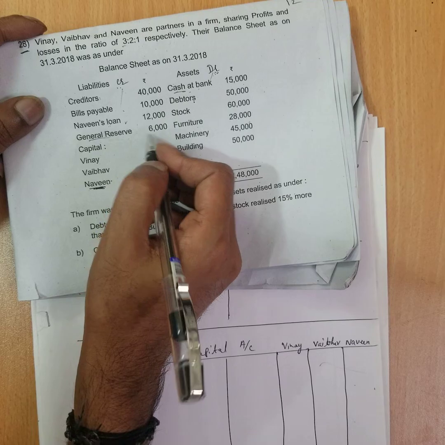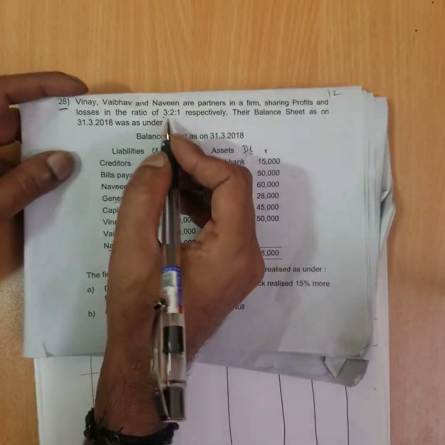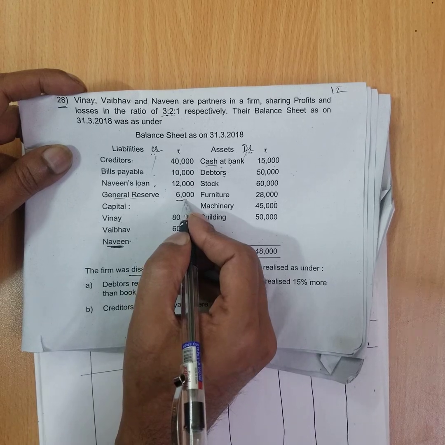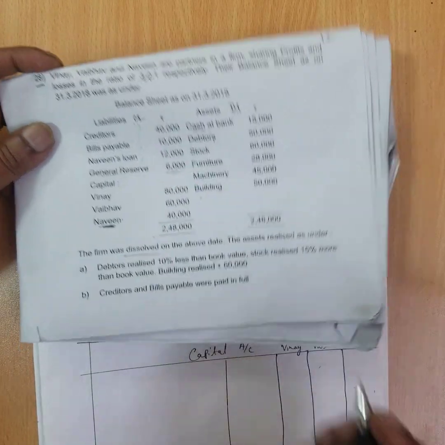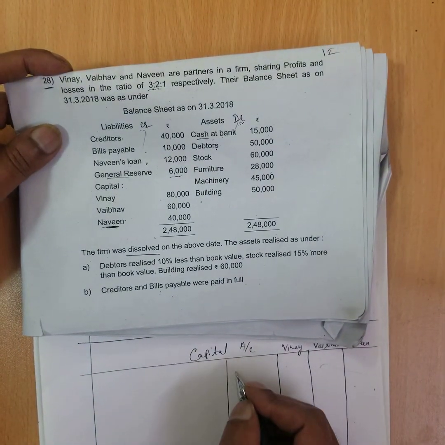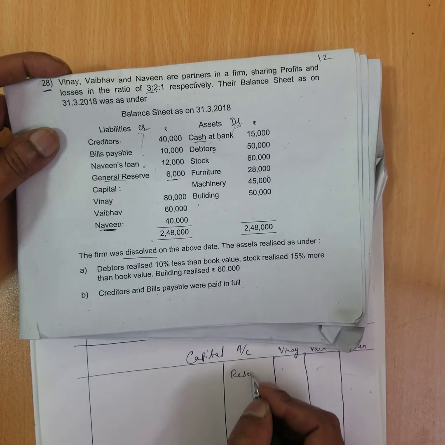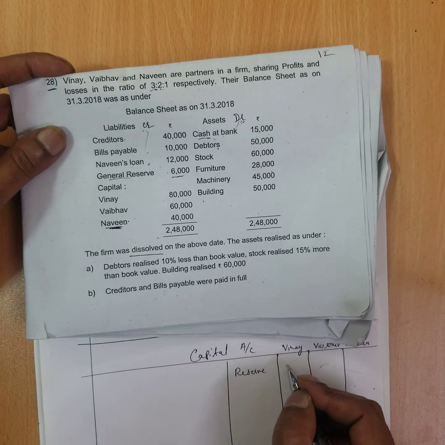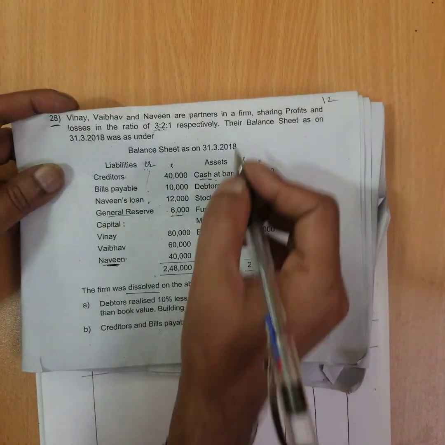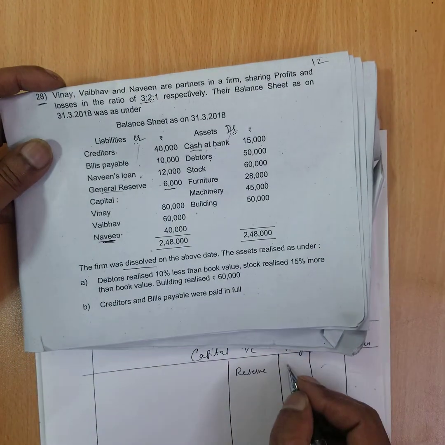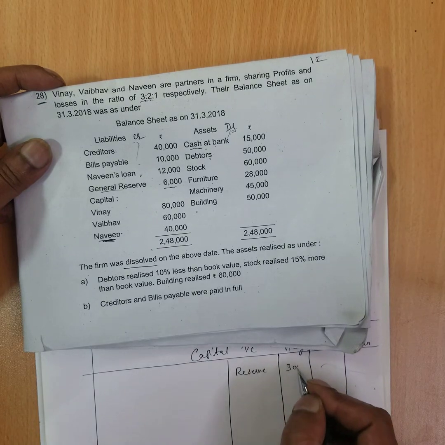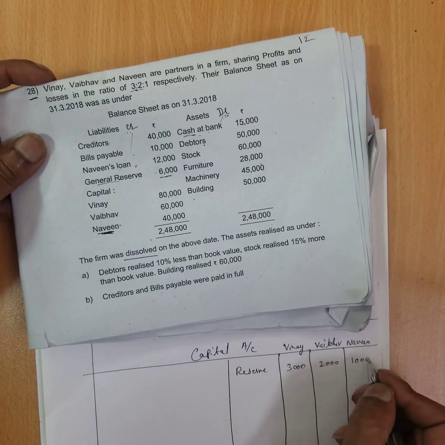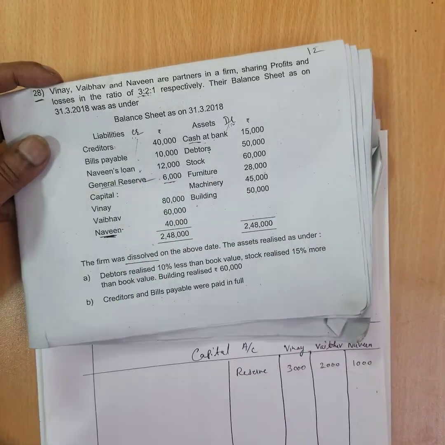They'll share the general reserve according to the ratio 3:2:1. The 6,000 reserve will be shared as 3,000 for him, 2,000 for him, and 1,000 for him, according to the ratio.